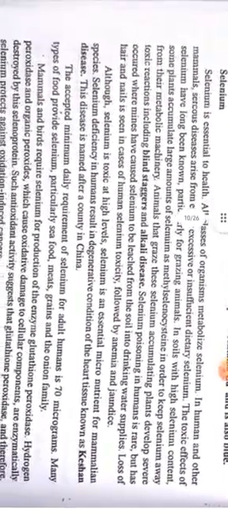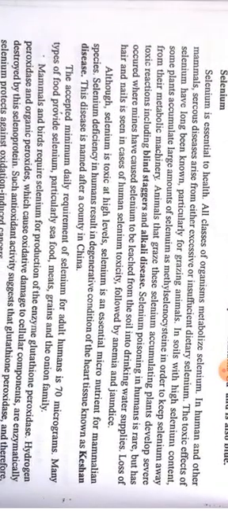Next element is selenium. Selenium is essential to health. All classes of organisms metabolize selenium. In humans and other mammals, serious diseases arise from either excessive or insufficient selenium. The toxic effects of selenium have long been known, particularly for grazing animals.